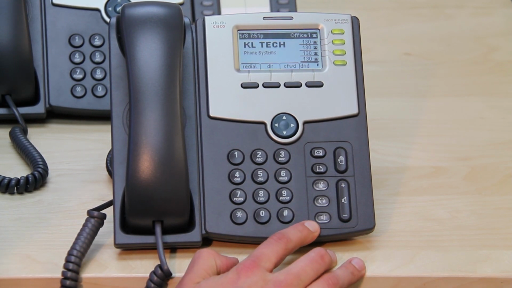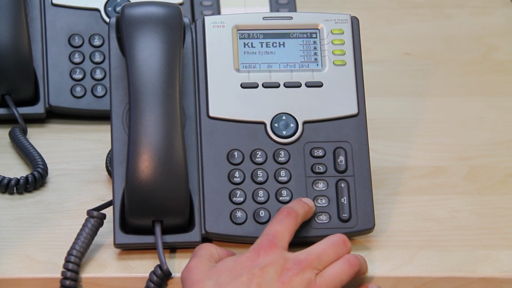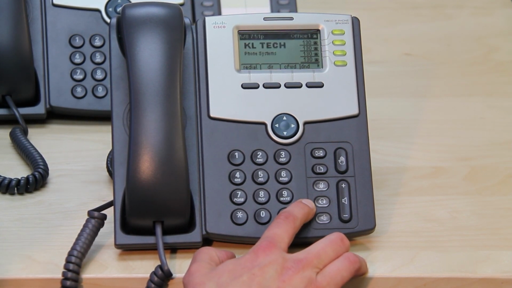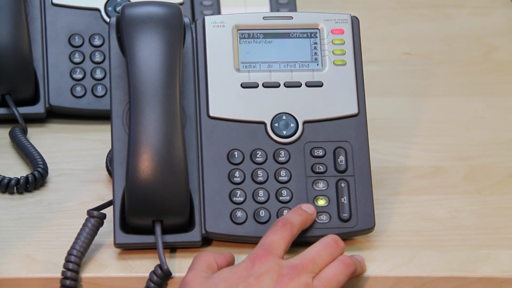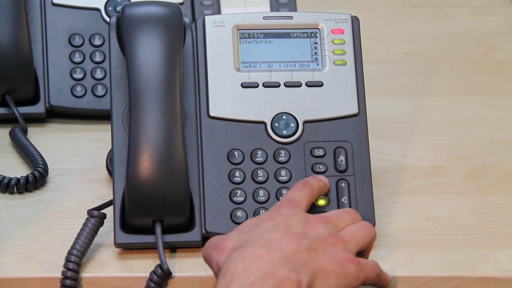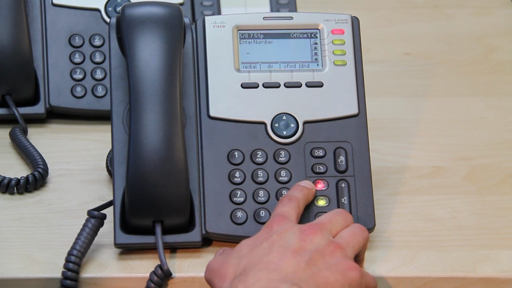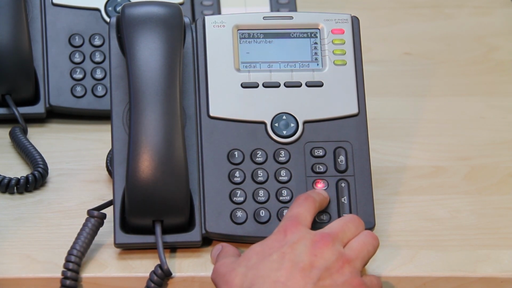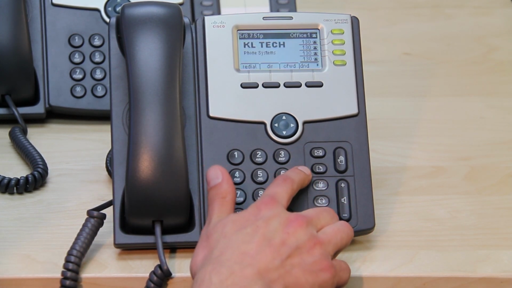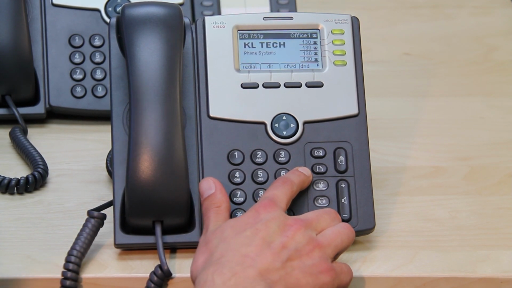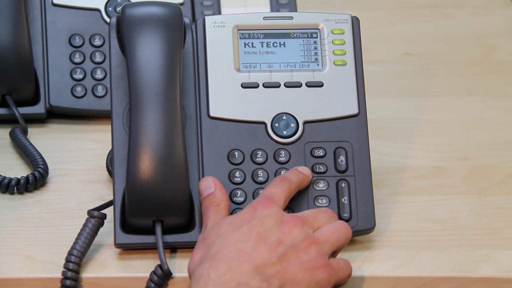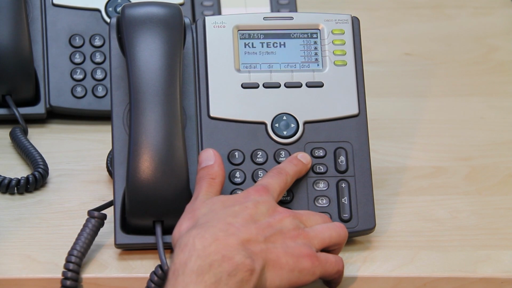Here we have our speakerphone button. Above that we have a headset button if your phone has a headset attached. And above that we have the mute button. If the LED is red, the caller on the other end of the line cannot hear you. Above that we have the menu button, which we'll cover in detail in another video. And there we have the voicemail access button.